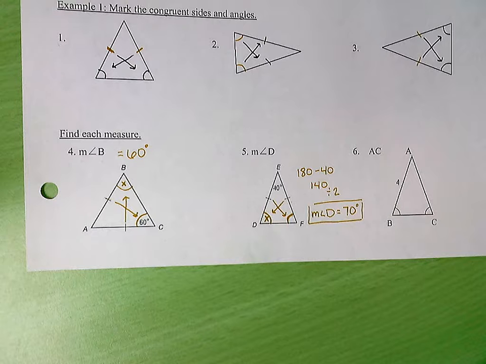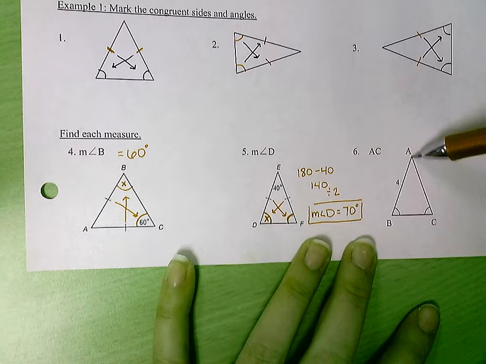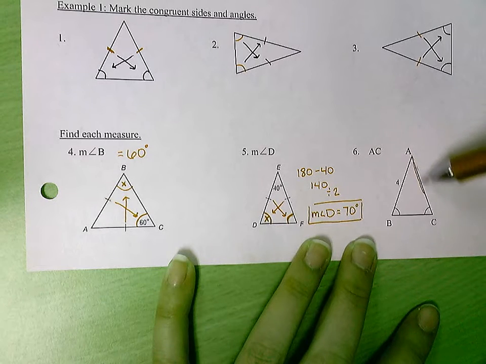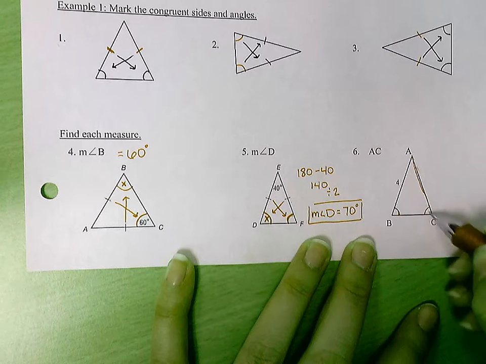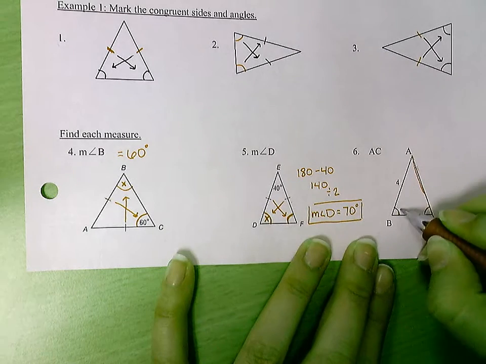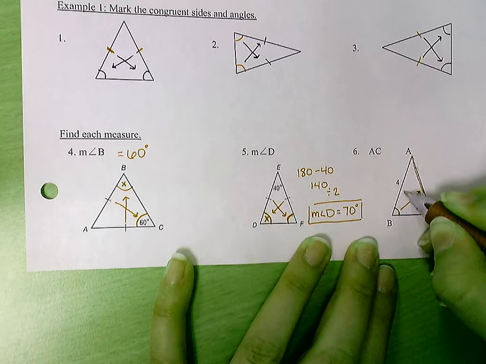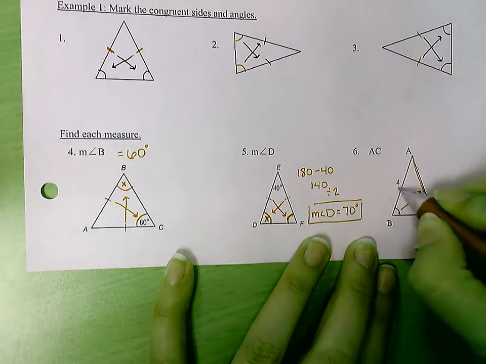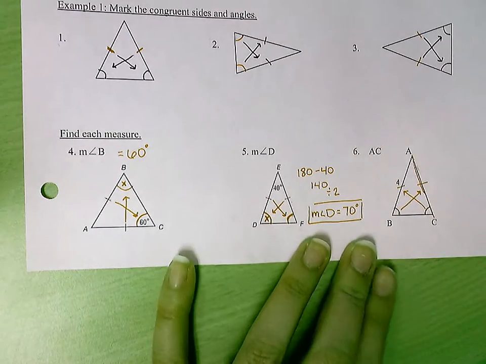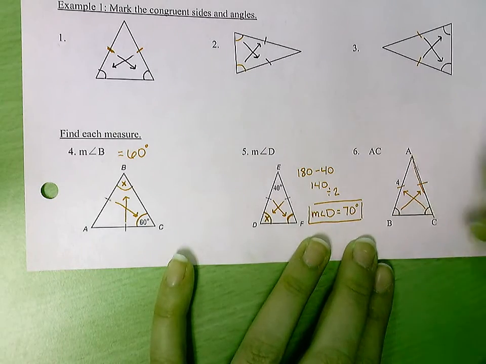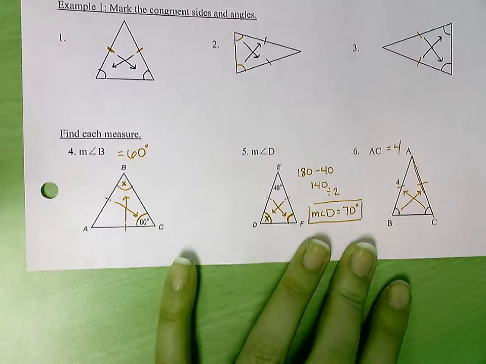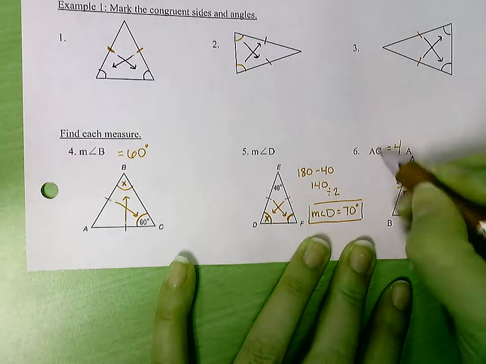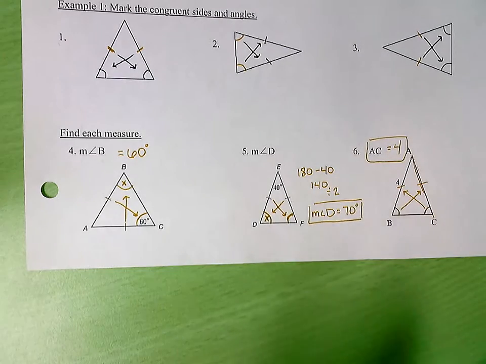Questions on those first two? Okay, number 6, we want to find side AC. Okay, I know angle B and angle C are congruent, so their opposite sides are congruent. And since AB is 4, that means AC should also be 4. Not too bad? Not too bad.